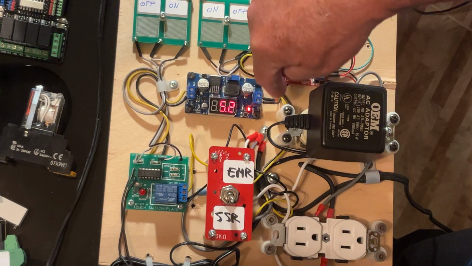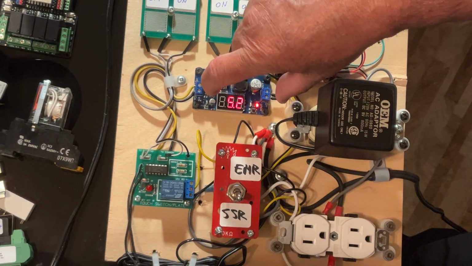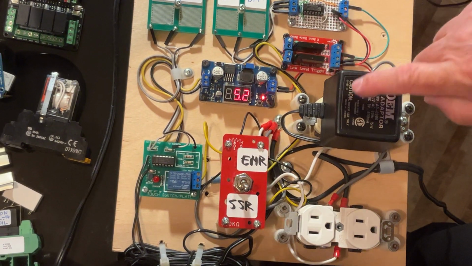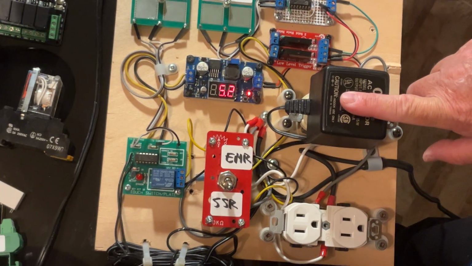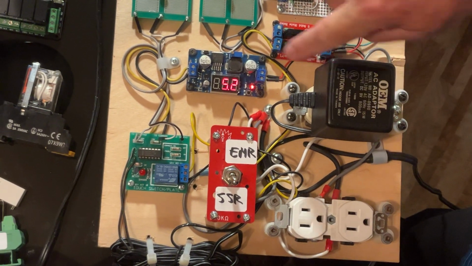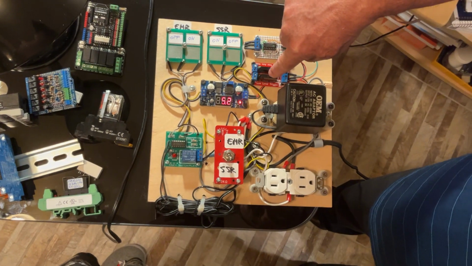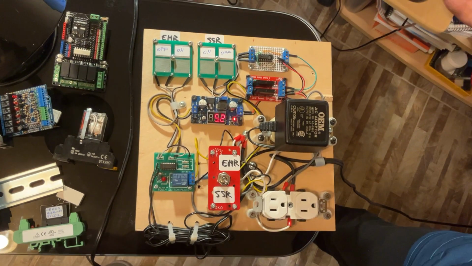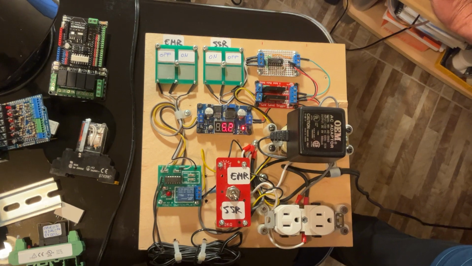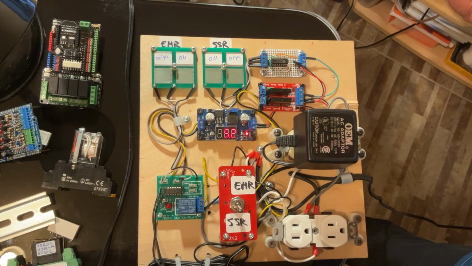Another block is the one in the middle. The one in the middle is a DC to DC converter because the power supply here, the non-regulated, is giving me 12 volt and I need 5.2 for this one. So I'm going to switch the picture over here to show you a magnified picture of the two relays.